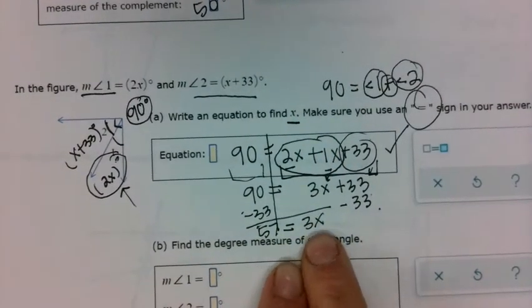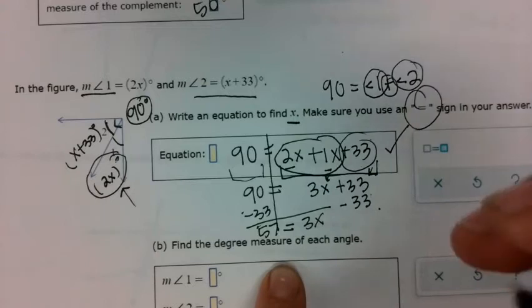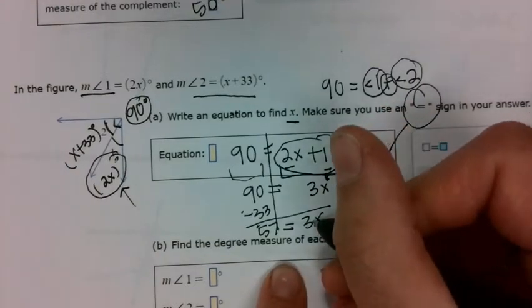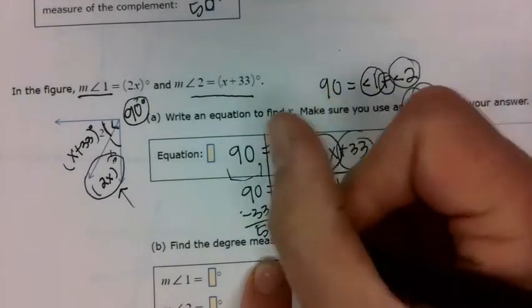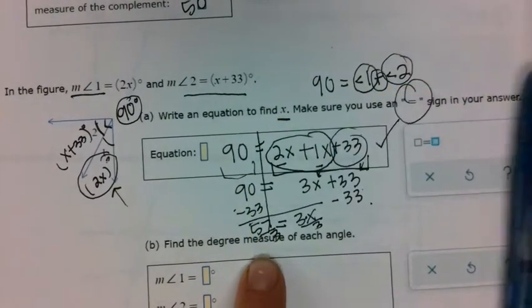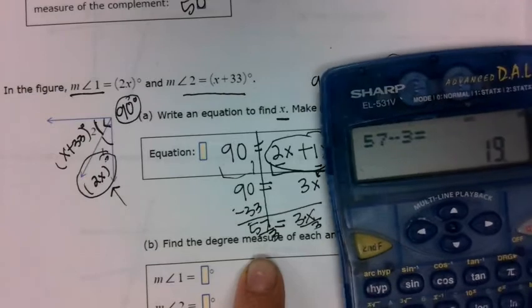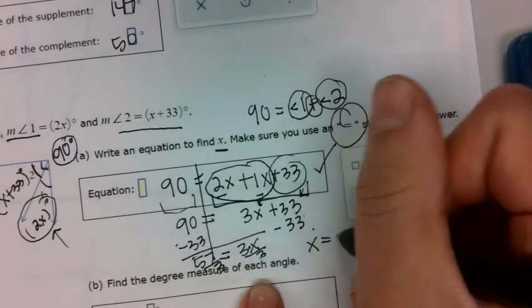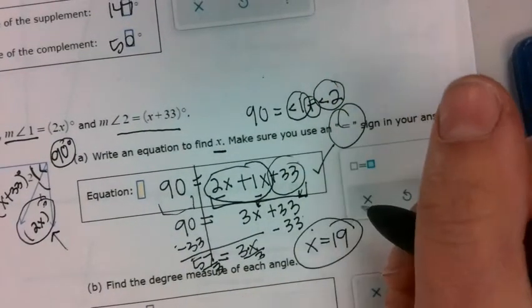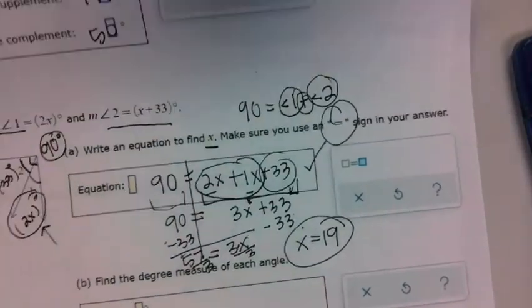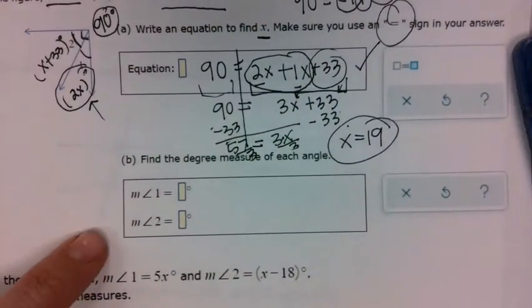How do you undo this operation right here? Well, what operation's going on? It's multiplication. So undo it with division. 57 divided by 3 is 19. X equals 19. Now that gives me what x is, but remember that doesn't tell me what angle 1 and angle 2 are. I'm going to go back to my diagram.